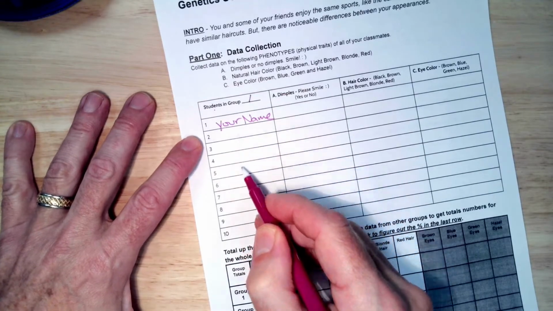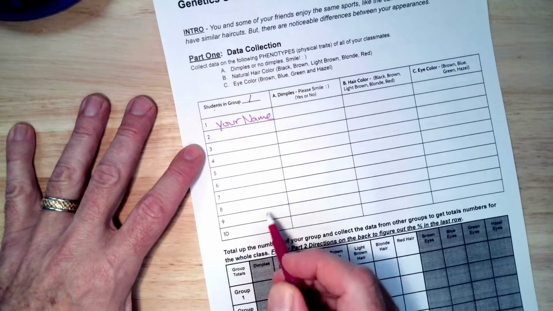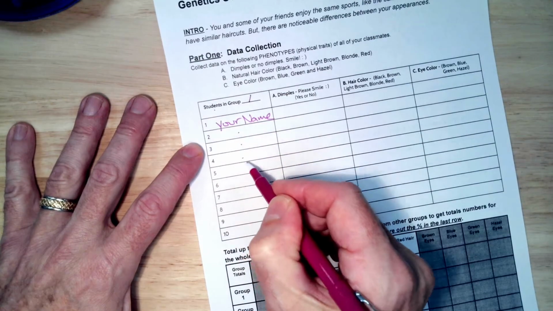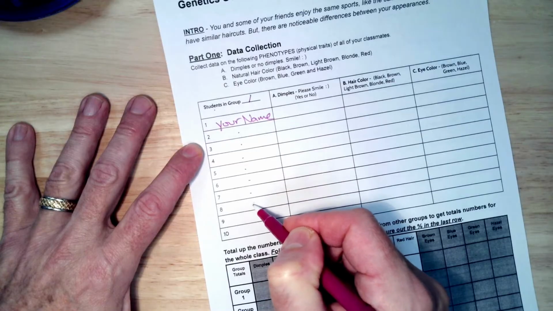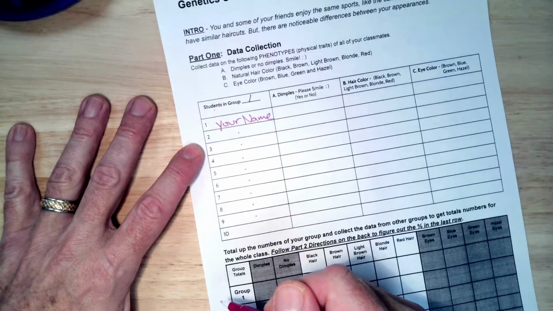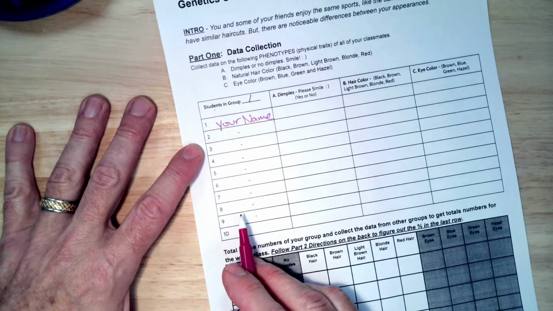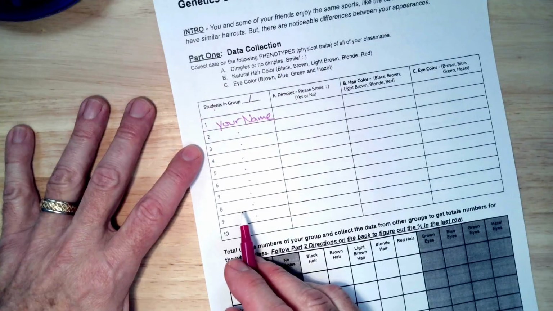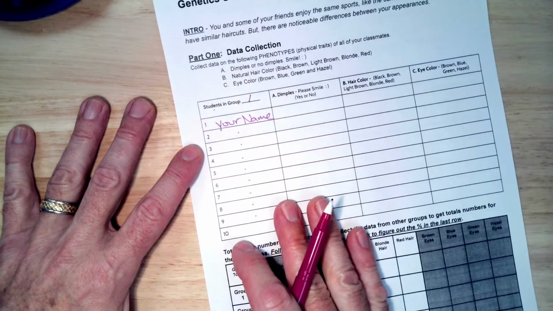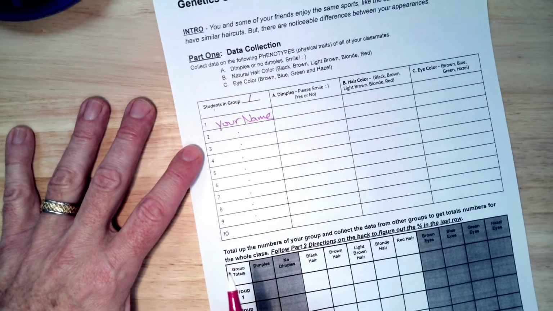The names that are going to follow are the names that are in your group. So what are the names of the other students in your group? You might have 7 students, you might have 8 or 9 students. It all depends on your class size. First name is fine. You don't need to get the last name unless you have two similar names in the same class. Then you might have to use the initial of the last name.